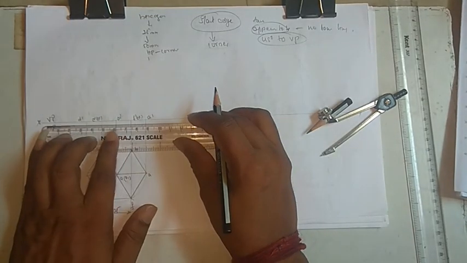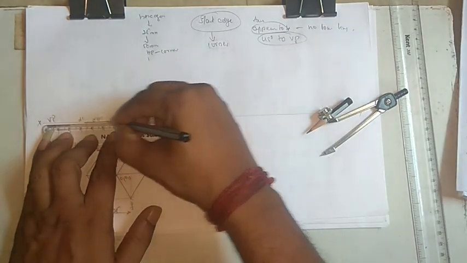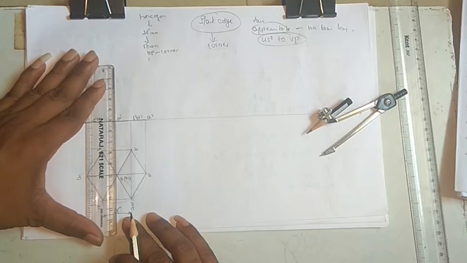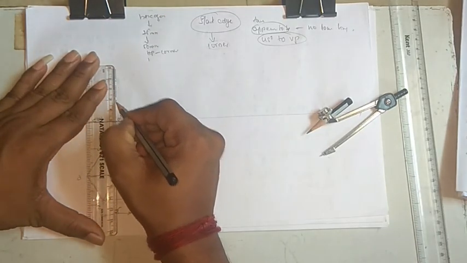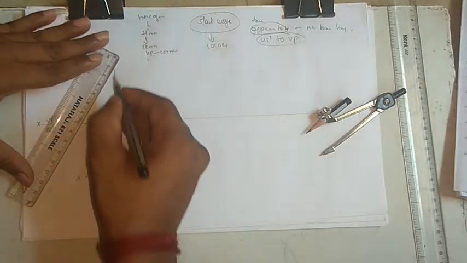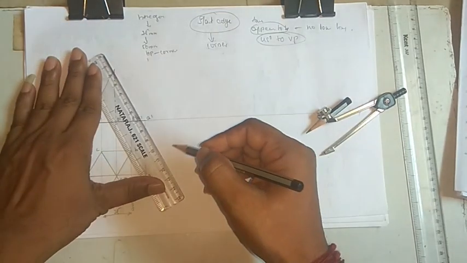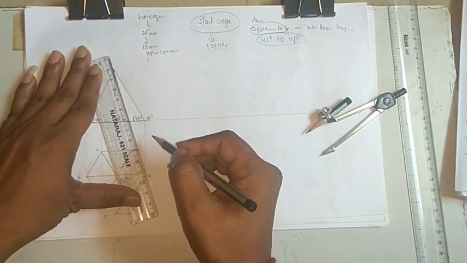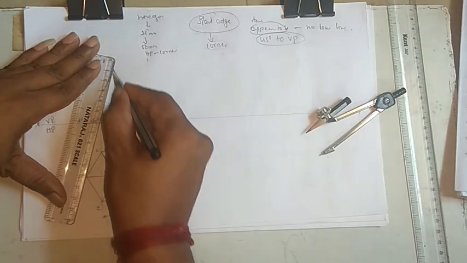When this one is done, just darken the line, and from the center it's 50 mm. Then drop the boundary, and from each corner you will see a dark line.